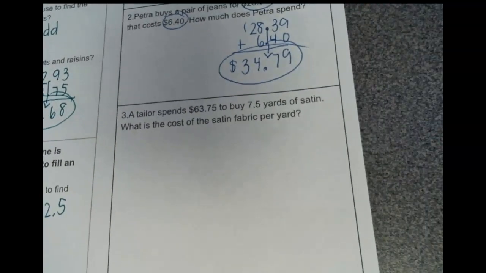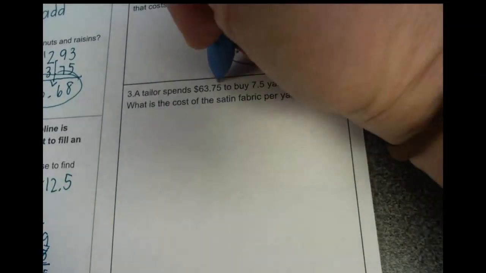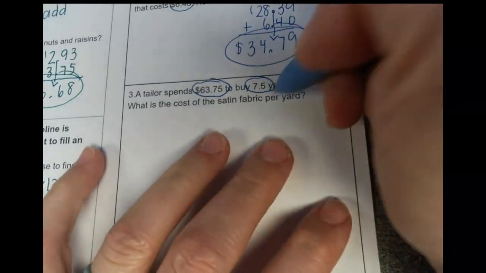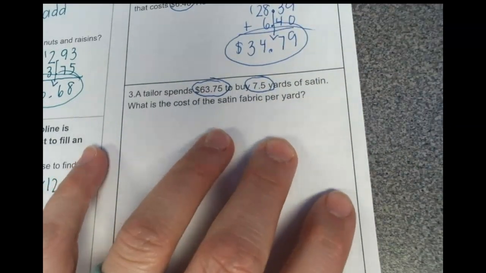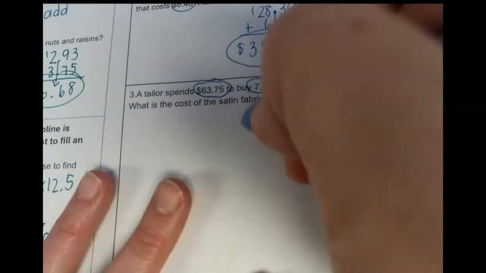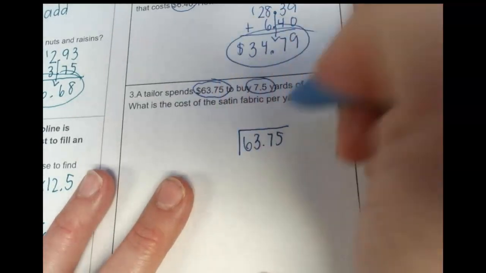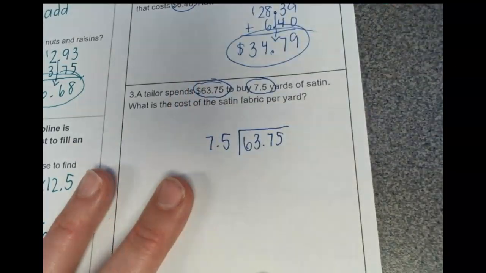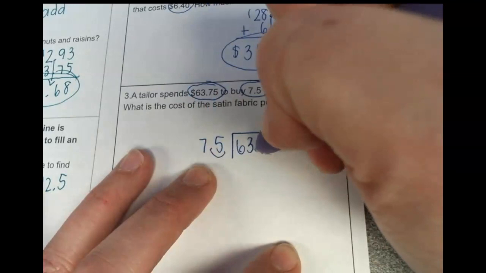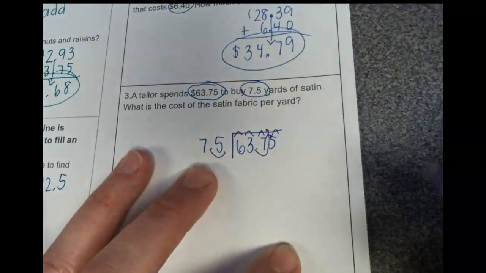And the last one, a tailor spends $36.75 to buy 7.5 yards of satin. What is the cost of satin per yard? So I want to find out how much one costs. So what we're going to have to do is divide them. I have a decimal on the outside, so I'm going to move it over once. Move this one over once. We have 1, 2, 3, 4 spots.